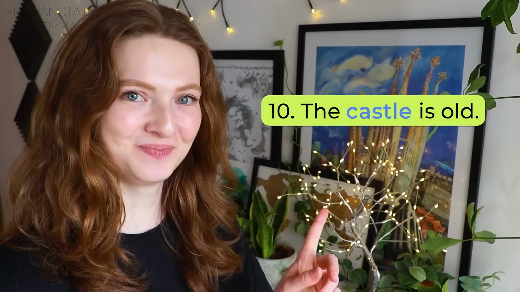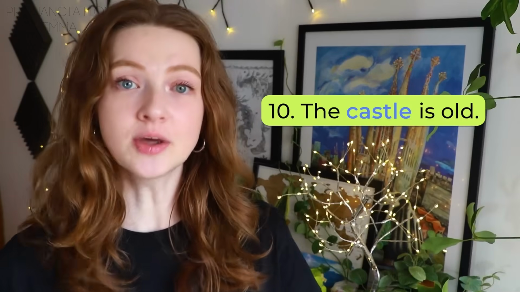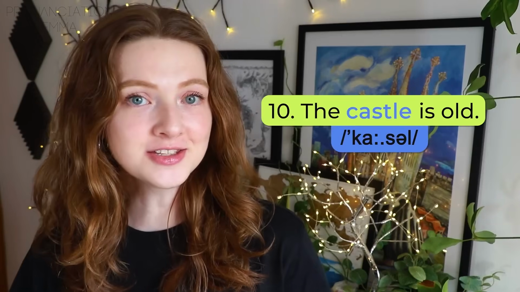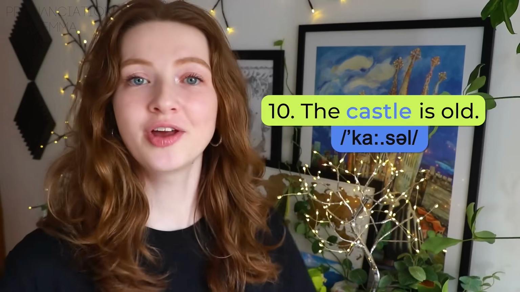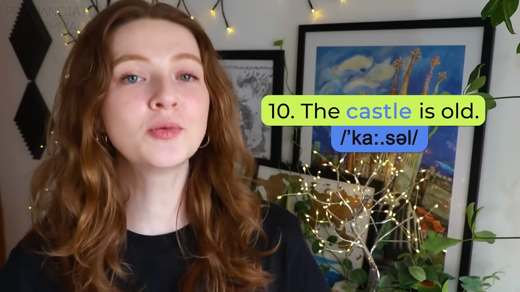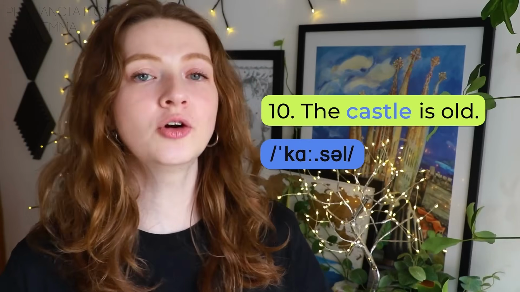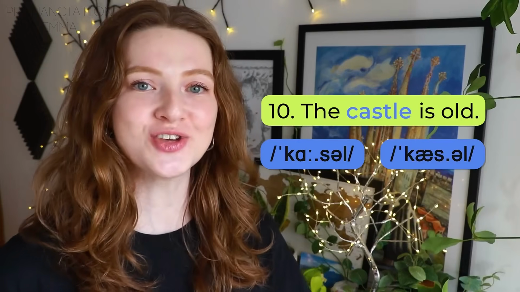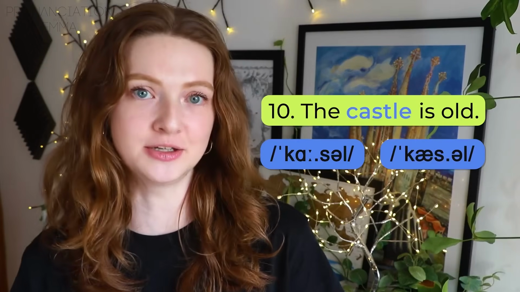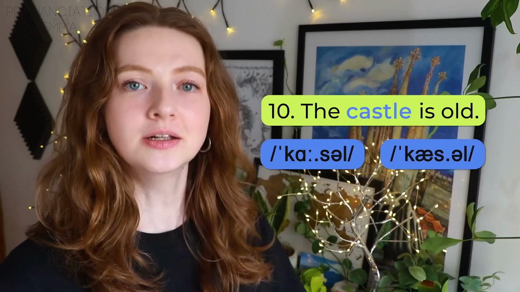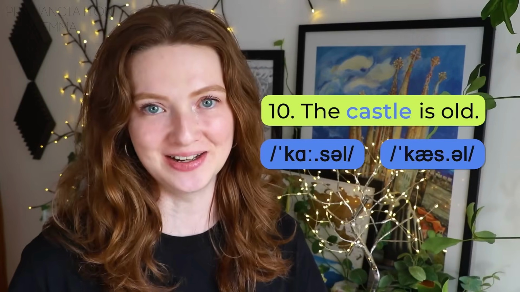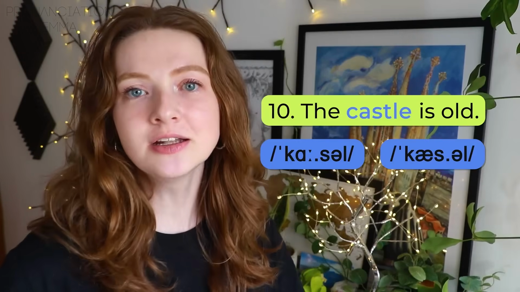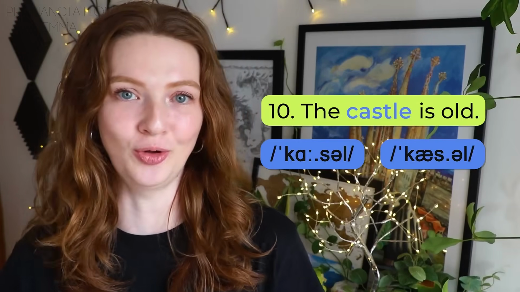Let's try this one. The castle is old. The castle is old, or the castle is old. You can pronounce this with a long R or a short A. You will find the A, castle pronunciation, used more in the north of England, while R, castle, is used more in the south of England. However, they both have a silent T. The castle is old.